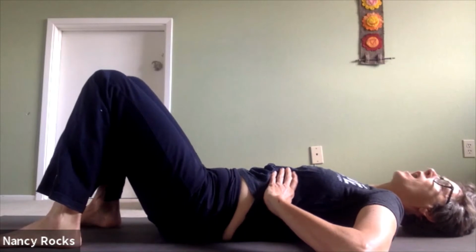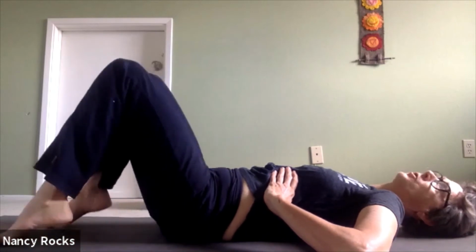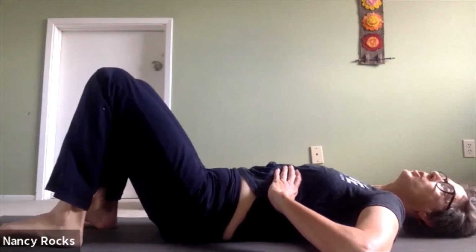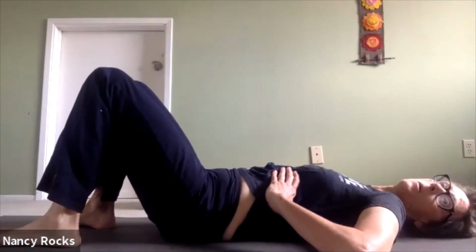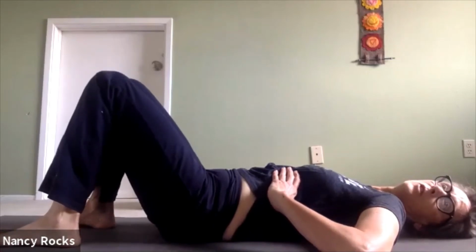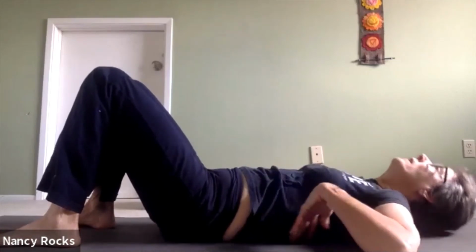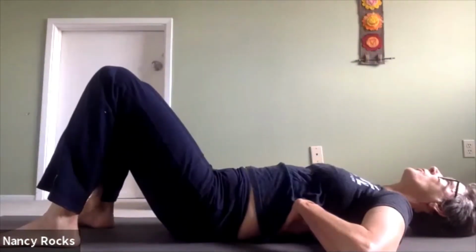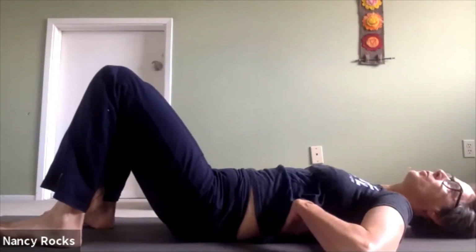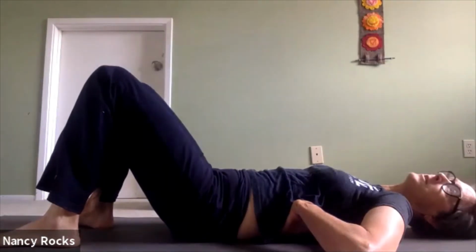And if you're not feeling a lot of movement, don't get discouraged. You can create more movement. You're going to create more flexibility, and you're going to get more movement as you continue to do this. Okay, so now let's feel the backs of our ribs. If you can get your hands there, that's great. If not, don't worry about it. You'll feel your ribs move into the mat or the floor.